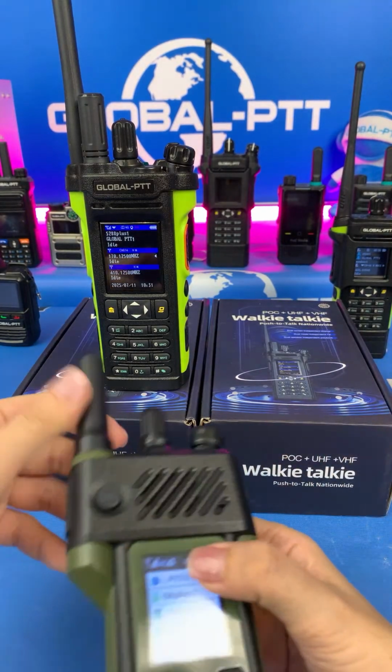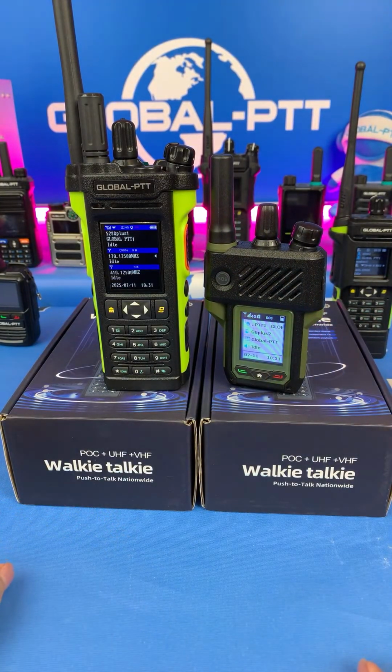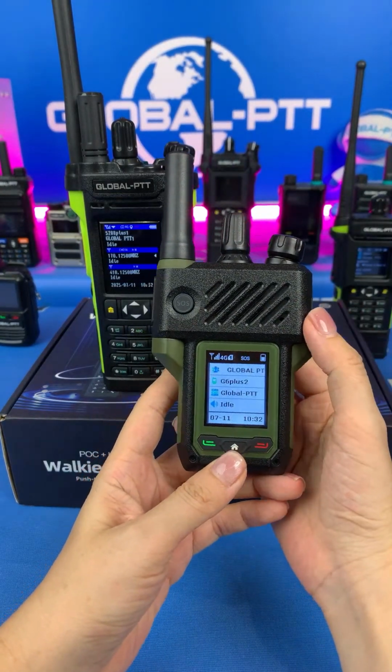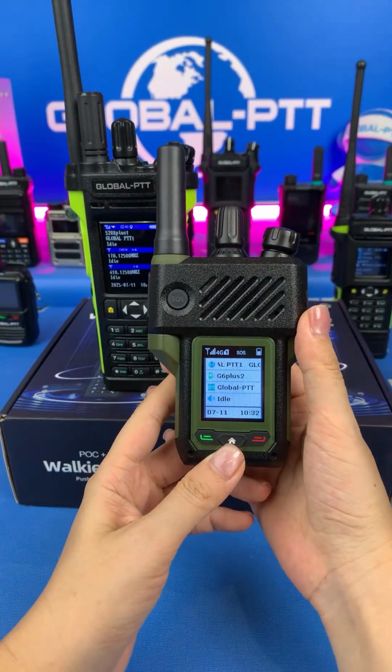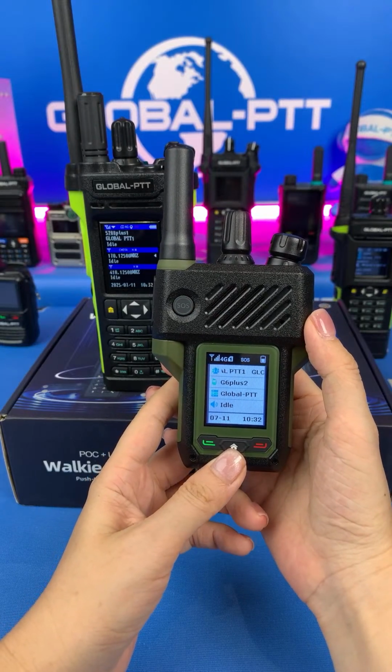Okay, next, guys, I want to show a super cool one, the G6 model. The G6 model, guys, is made from metal. And this one is the first and only metal radio from global-ptt that has GPS and SOS. The other radios are not metal. The G0 model has GPS and SOS, but it is not metal, it is ABS material.